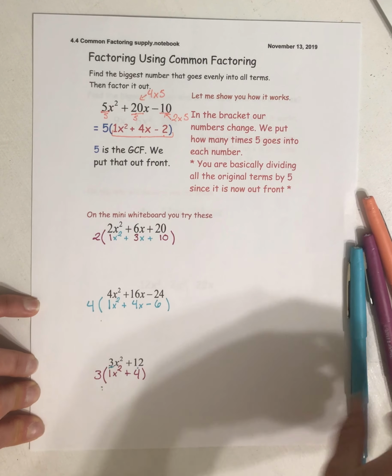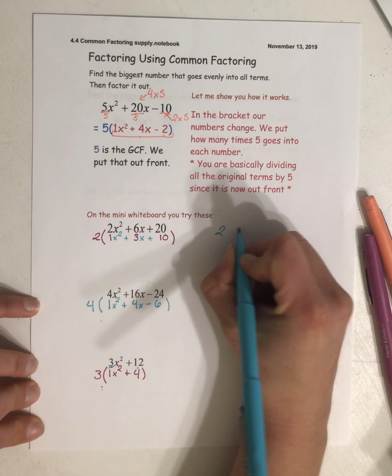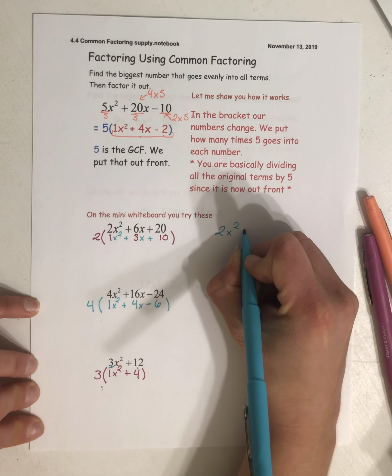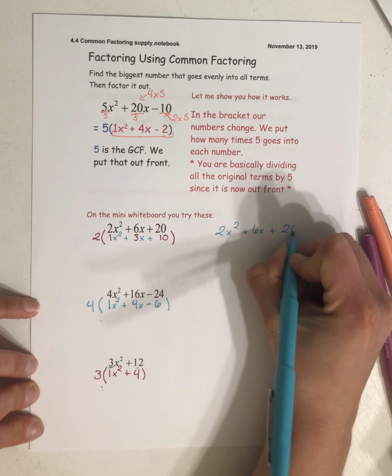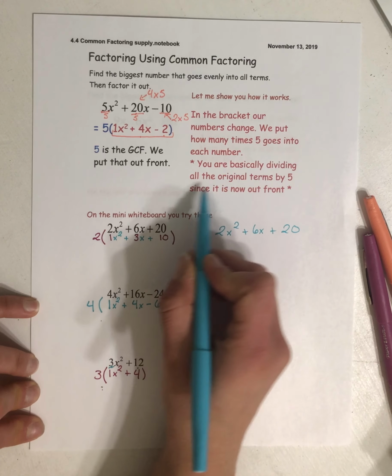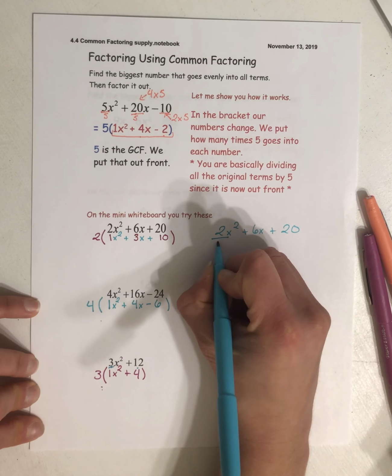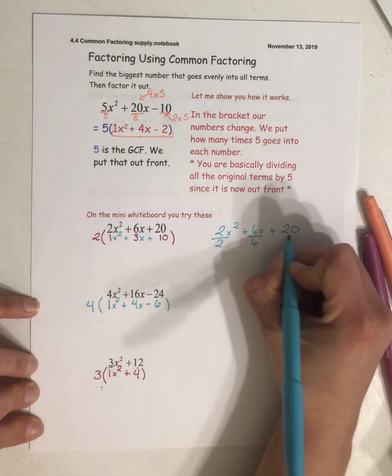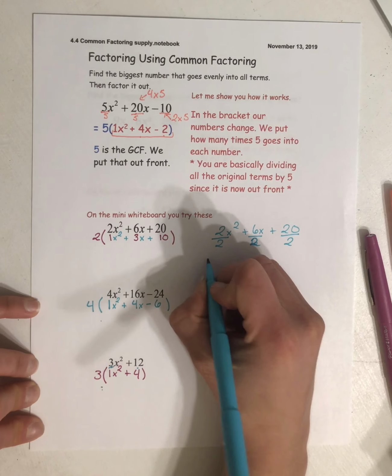So what this is also showing you is when we pull 2 out front, 2x squared plus 6x plus 20 is how we said we're dividing them. You can honestly just do it like this. Sorry, that should be a 2.